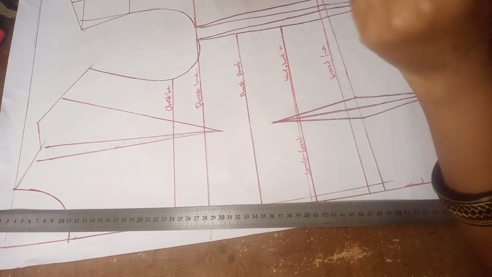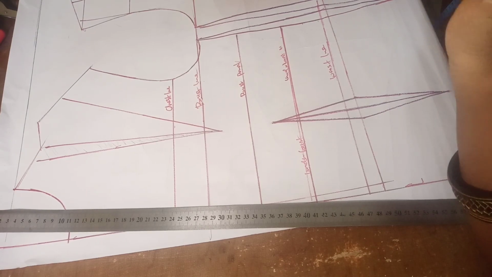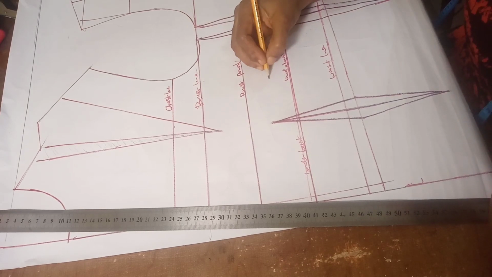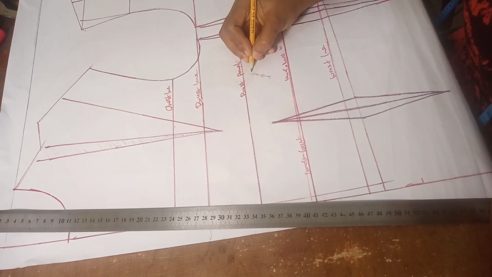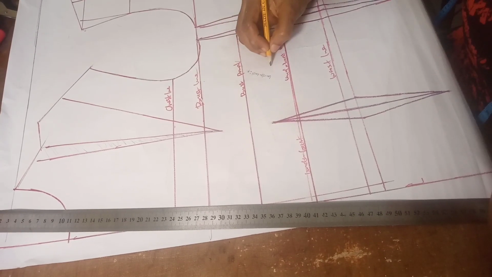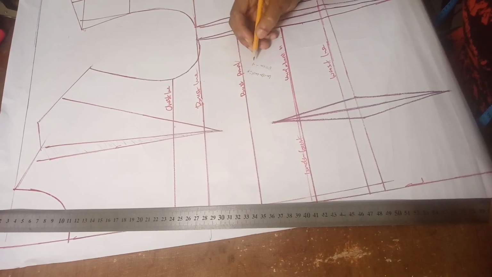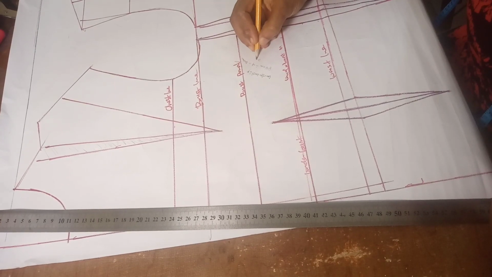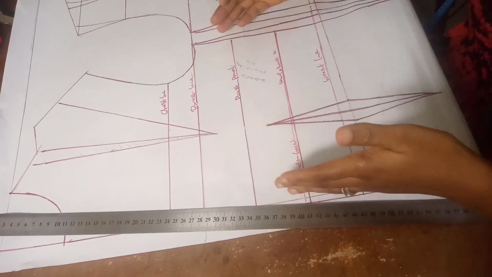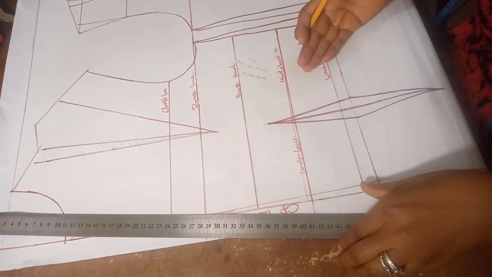Using the formula, underbust measurement divided into 4, and for this pattern it is 80 cm. 80 cm divided into 4 is equal to 20 cm. So that is the measurement that we need around this place to tighten the underbust.